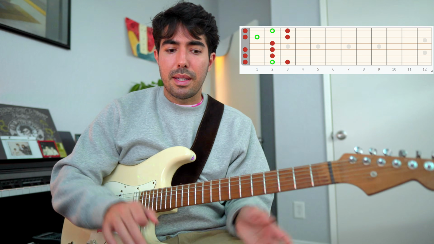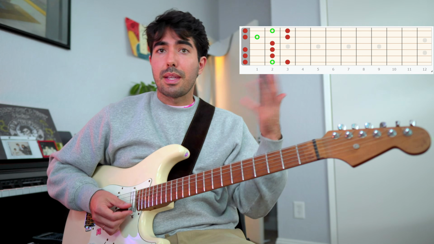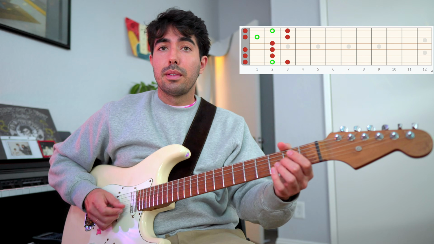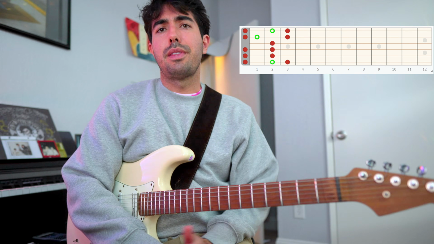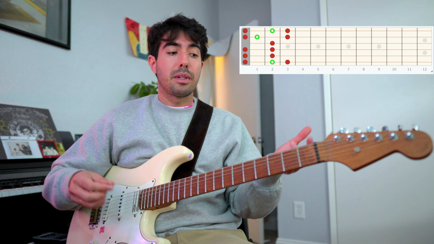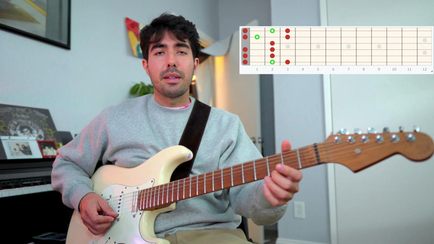I'm trying not to play any extra notes. Or if you're playing a G major chord, this is the major pentatonic that works there. And even just these notes themselves, you can do some really cool licks, depending on how you phrase and what your time feel is, like this one.